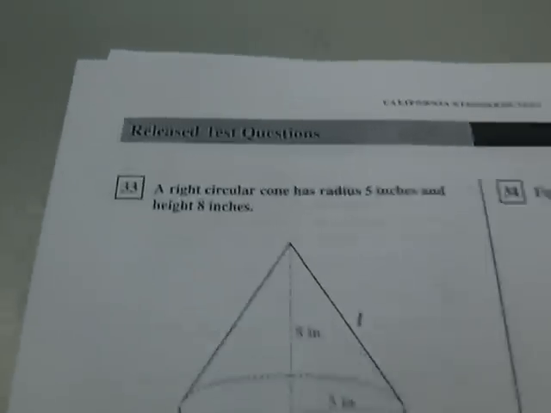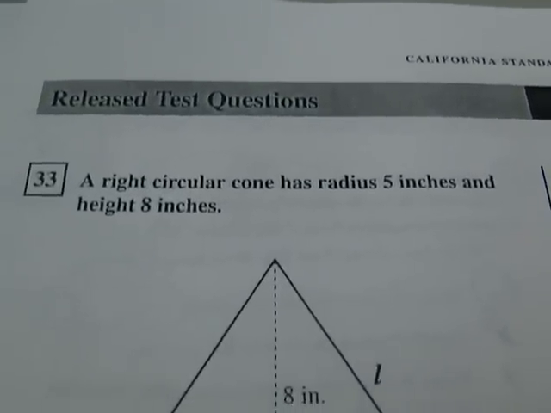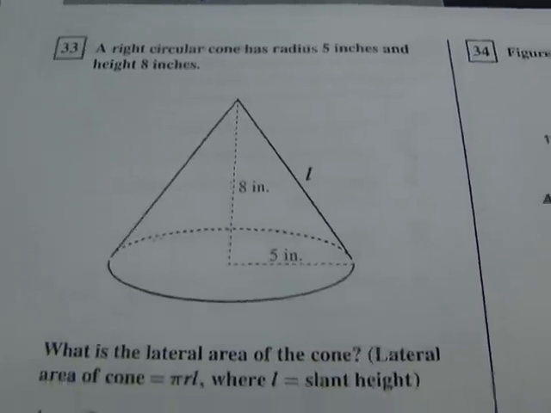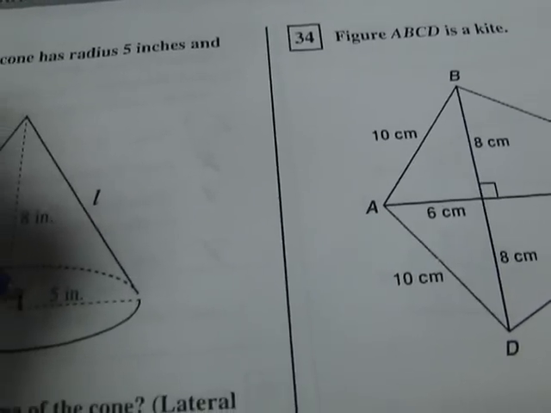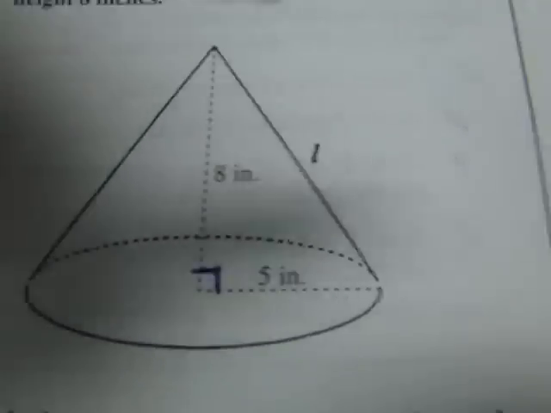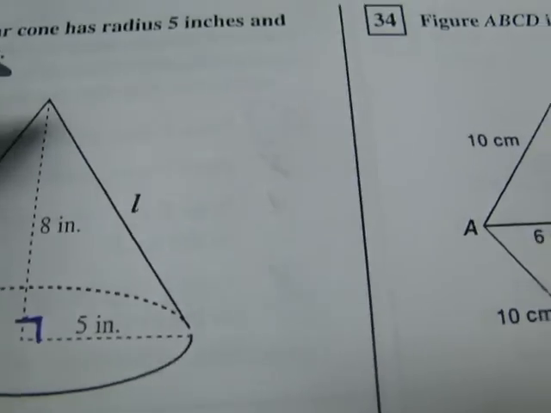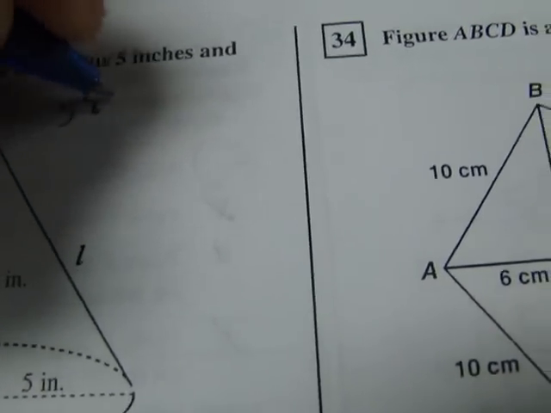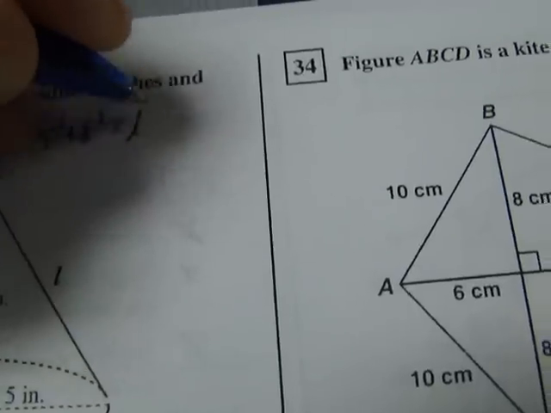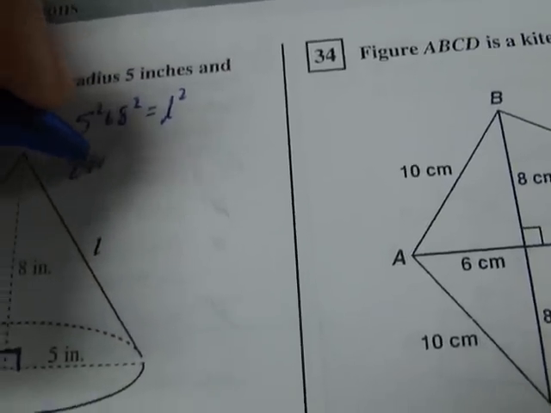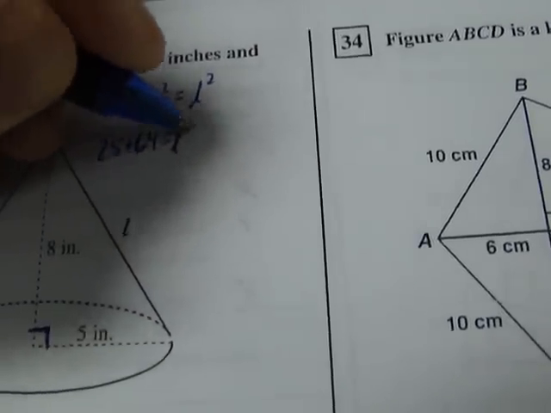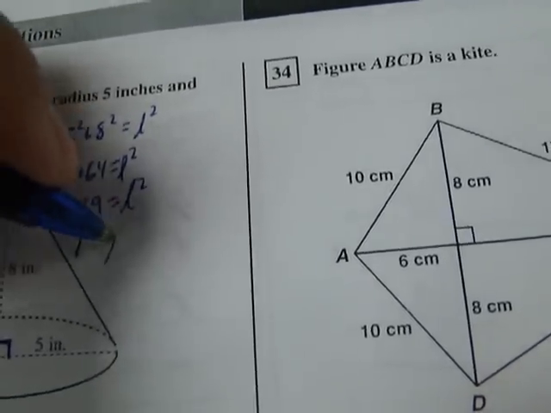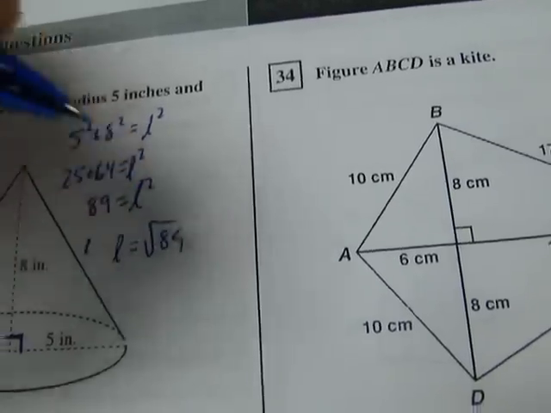So let's look at problem 33. A right circular cone has a radius of 5 inches and a height of 8 inches. Okay, key thing it told us was the word right. So that tells us this right away. And I see this variable L here. Anyone know what to do? That's right, Pythagorean theorem. So 5 squared plus 8 squared equals L squared. That's 25 plus 64 equals L squared. That's 89 equals L squared. Therefore, L equals the square root of 89.